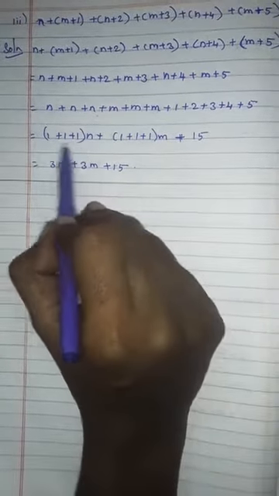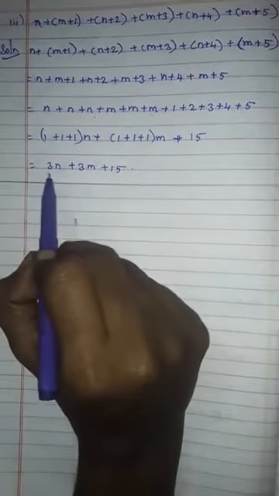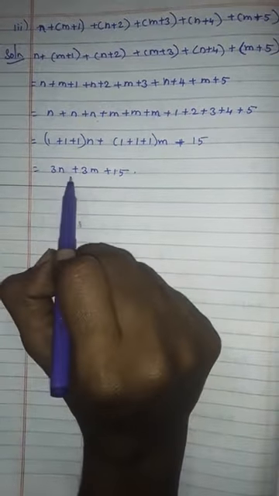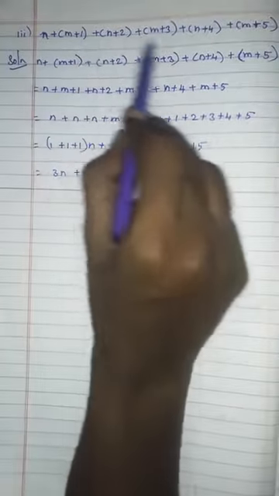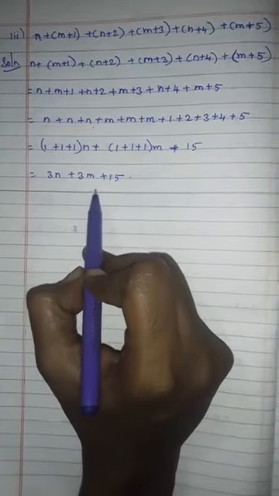After taking the common variable, you have to add the coefficients, that is 1 plus 1 plus 1, we get 3n. Same way 3m, that is 3n plus 3m plus 15. That is the simplified form of this algebraic expression: 3n plus 3m plus 15.